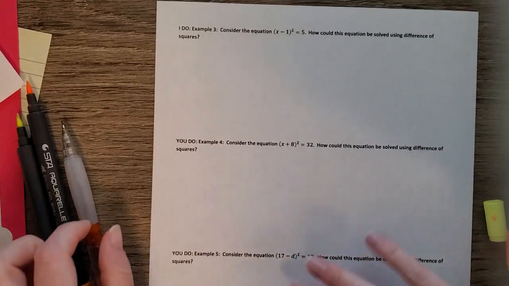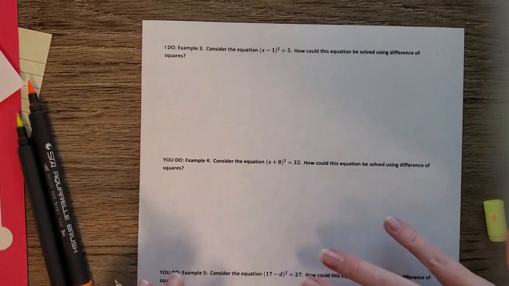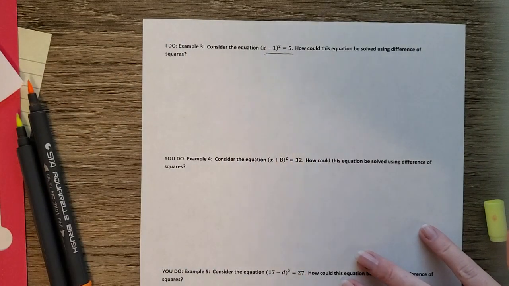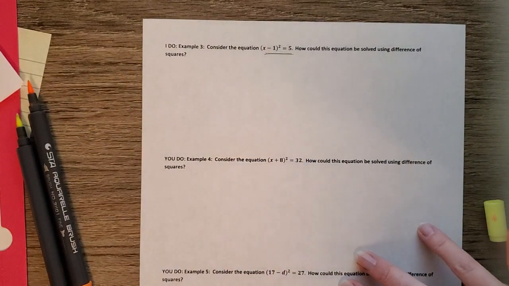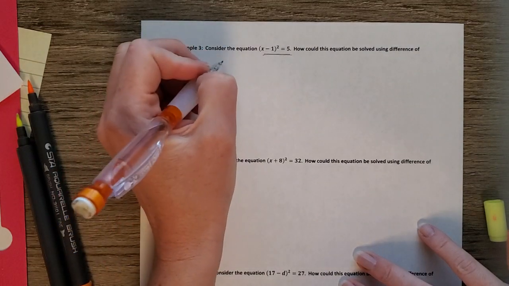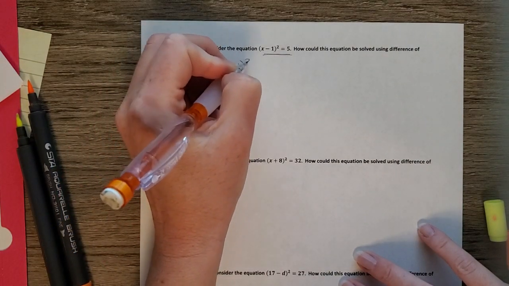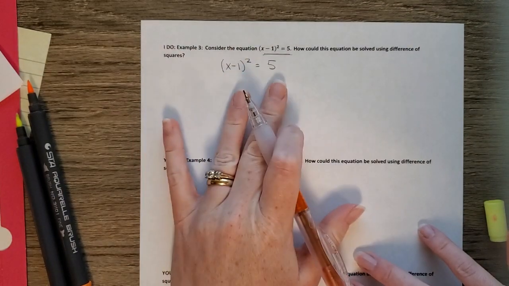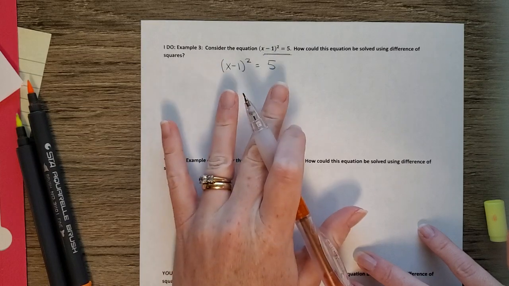So now let's look at example 3. This one I'm going to do. So consider this equation. Now instead of giving a function, we're given an equation. How could this equation be solved using difference of squares? So I'm going to rewrite it here just so we can work with it. There's my equation. I want to use difference of squares. So I have the square here, and I have another term over here.